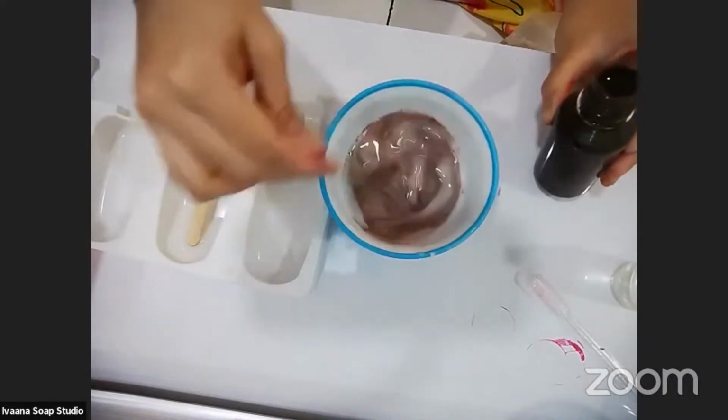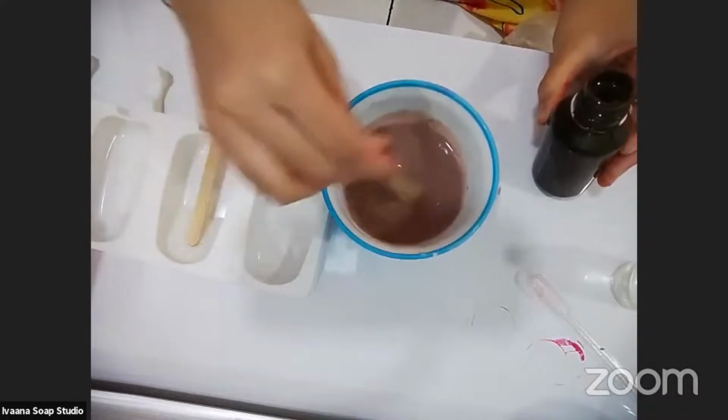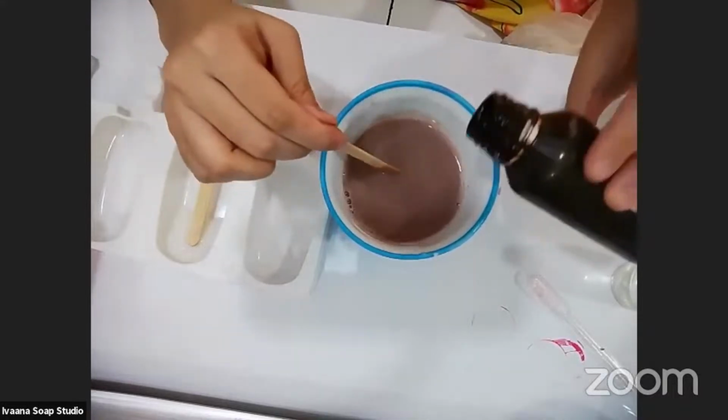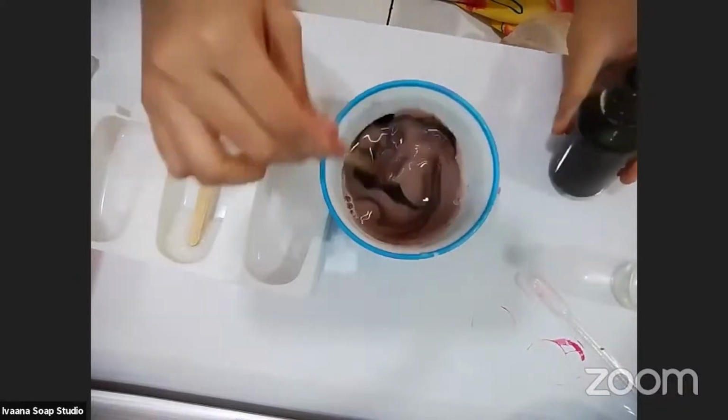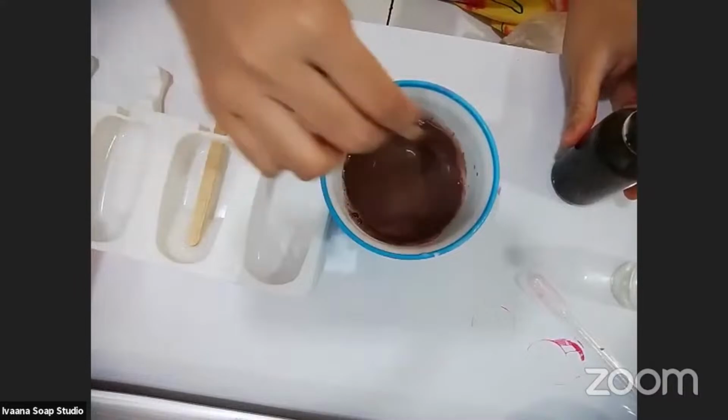I want a bit darker color for the brown, so I'm adding more color. If you want a lighter pastel shade, you can keep it to up to 2 to 3 drops only. Okay.